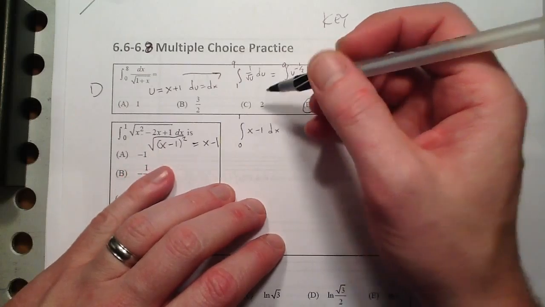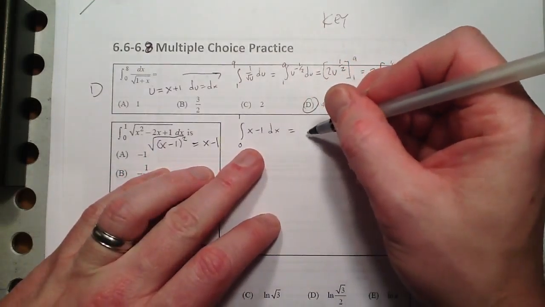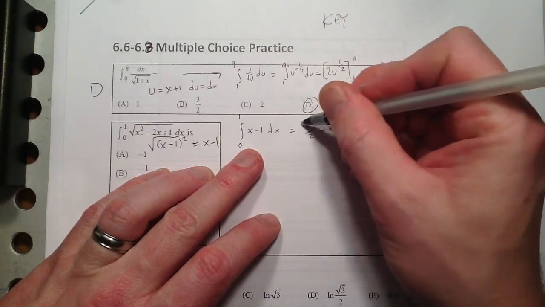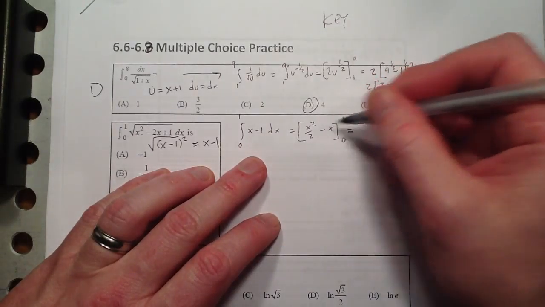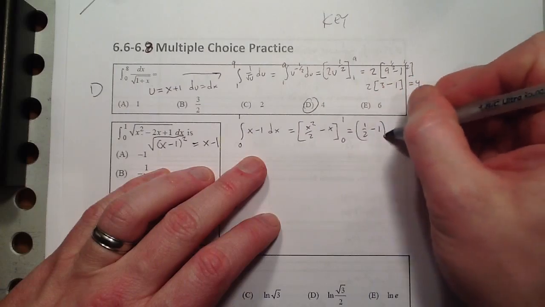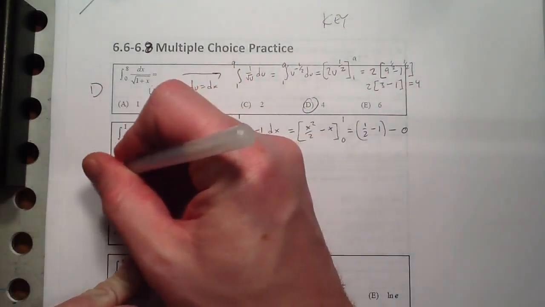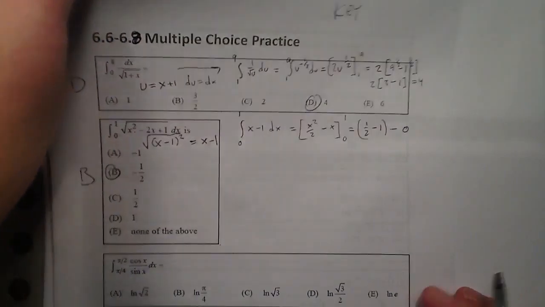And the antiderivative of x is x squared over 2. Antiderivative of 1 is x from 0 to 1. That's 1/2 minus 1 minus, when you plug 0 in here, you just get 0, so that's negative 1/2. So a little algebra trick there.